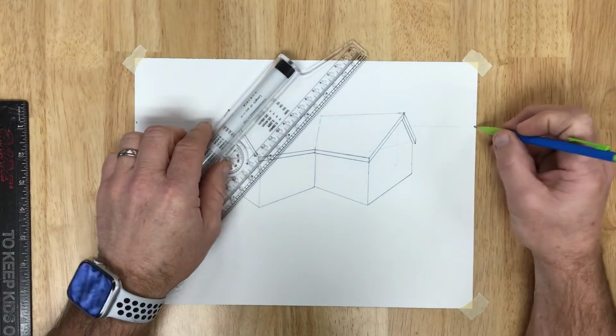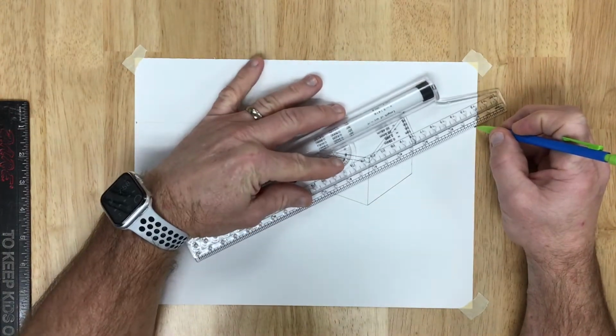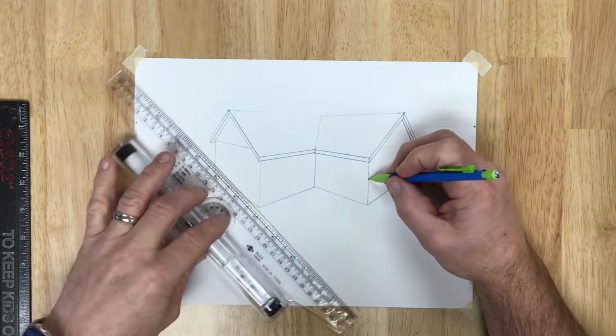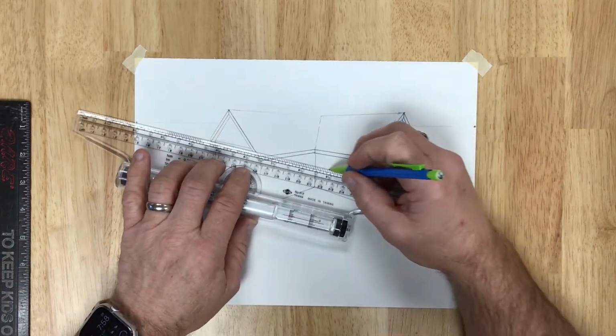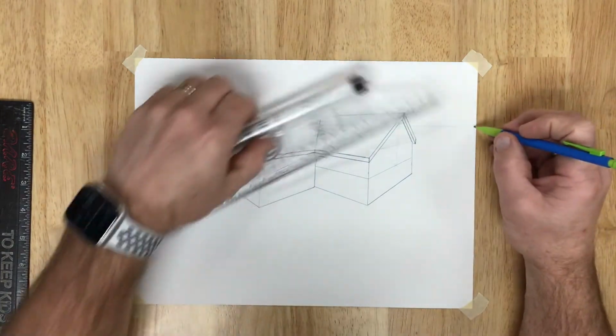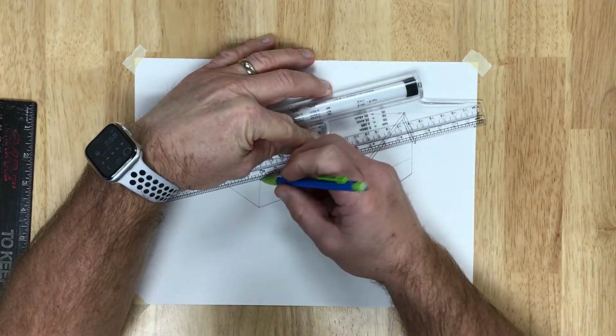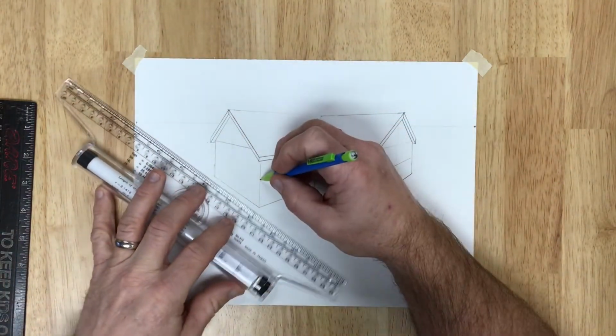And what I'm going to do then is I'm going to go from this vanishing point over here, and I'm going to draw a guideline through here. And this one's going to go to the opposite vanishing point. Stop there. I'm going to put another one here. And then I'm going to put another one right here.